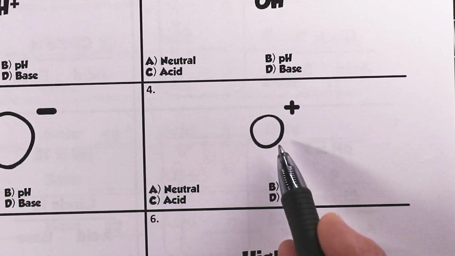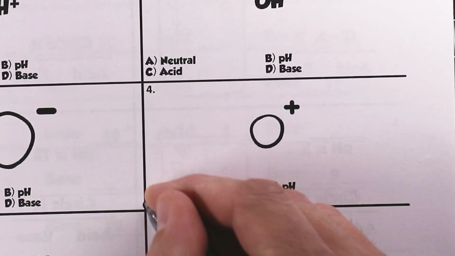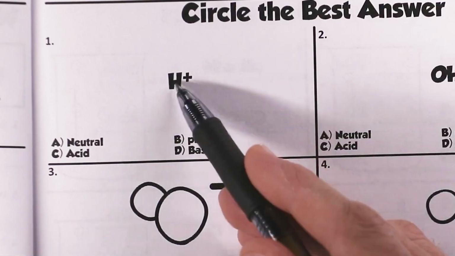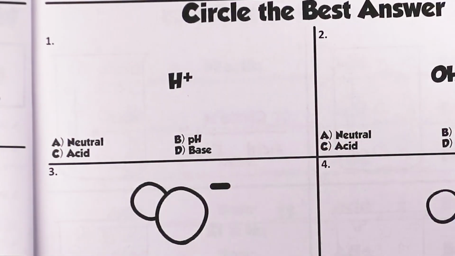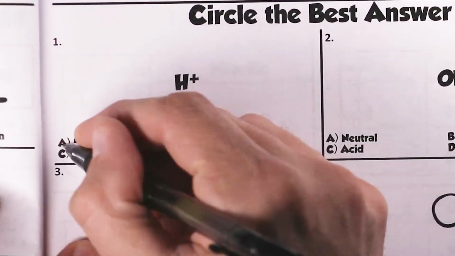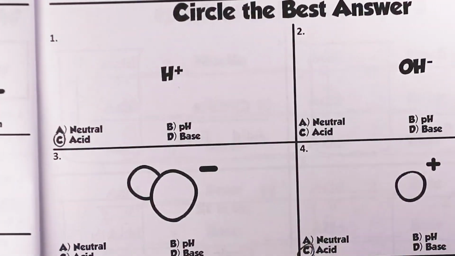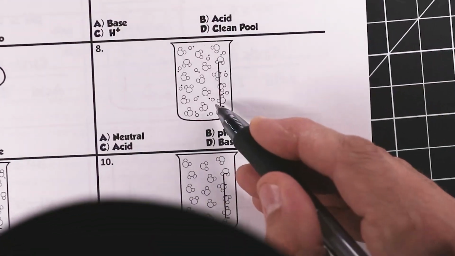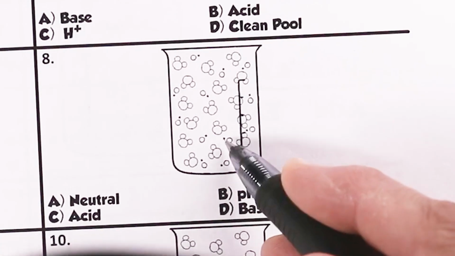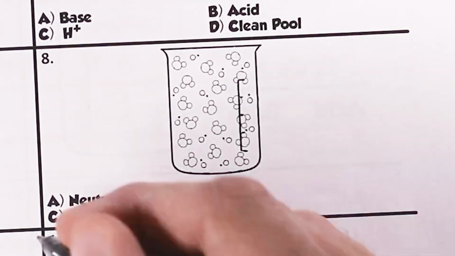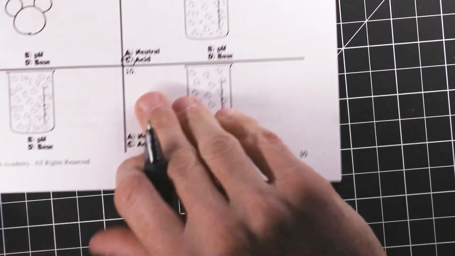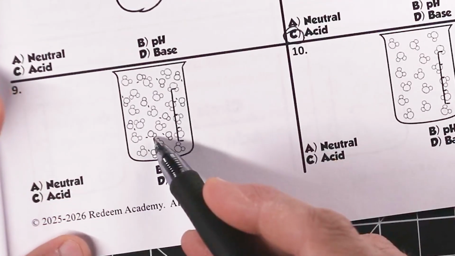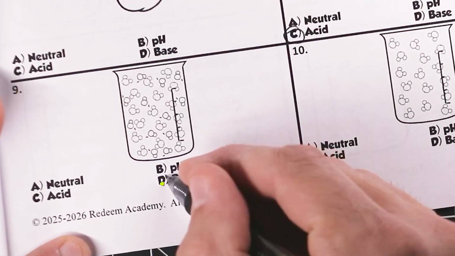This is a hydrogen ion, which makes it an acid in a loose definition of the word. H plus is an acid in the loose definition of the word. Okay, keep going. Now, oh, this one's pretty good. You've got to look carefully, but you see those little hydrogen ions in there? They're just little hydrogen ions. So that makes this an acid, okay? And then if you look closely in there, you see those hydroxide ions in there? That makes this a base.